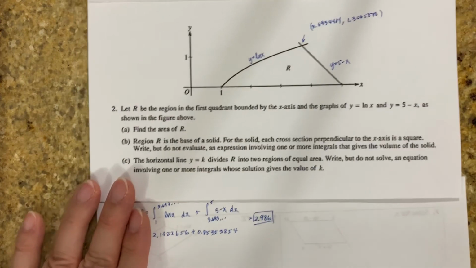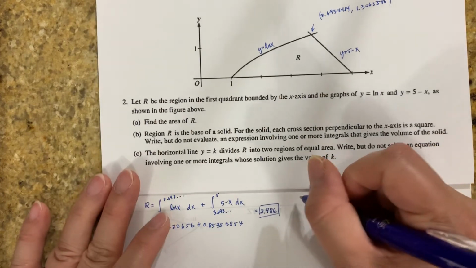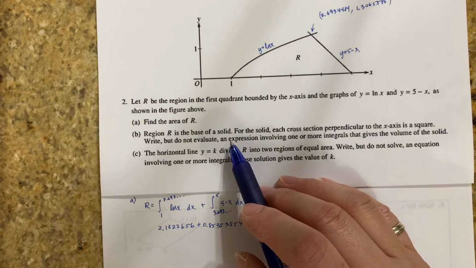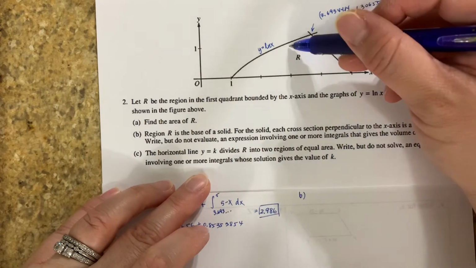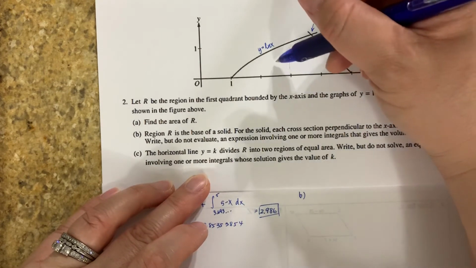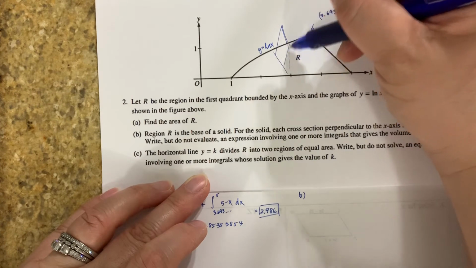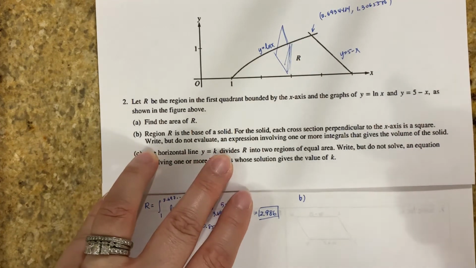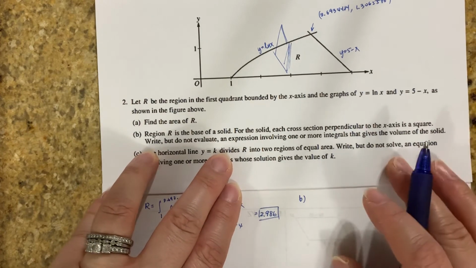Okay. All right. So now it says part B. Part B, R is the base of a solid. For the solid, each cross-section perpendicular to the x-axis. So perpendicular to the x-axis is a square. So here's my square, kind of trying to be three-dimensional here. Right, but do not evaluate an expression involving one or more integrals that gives the volume of the solid.